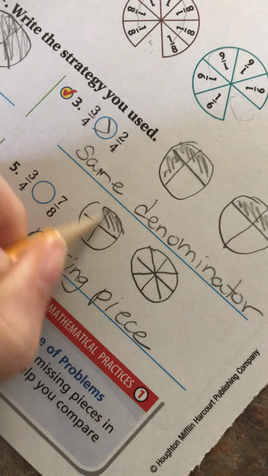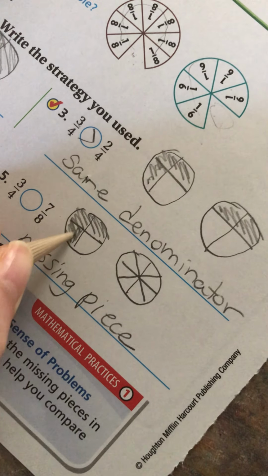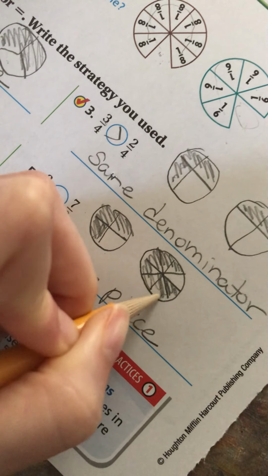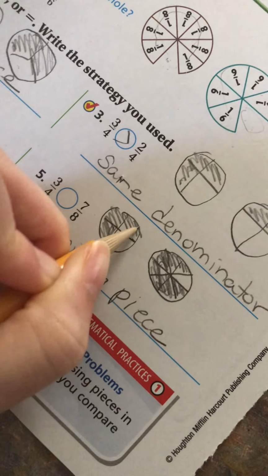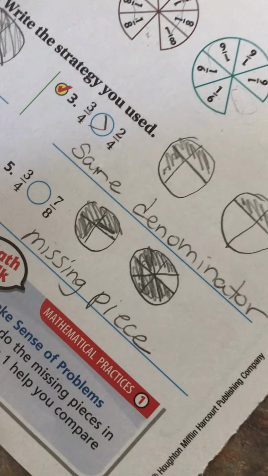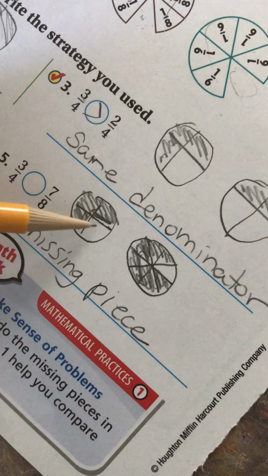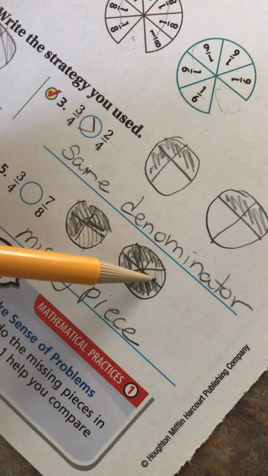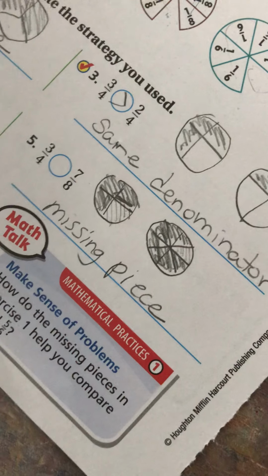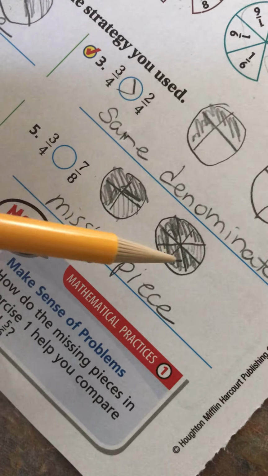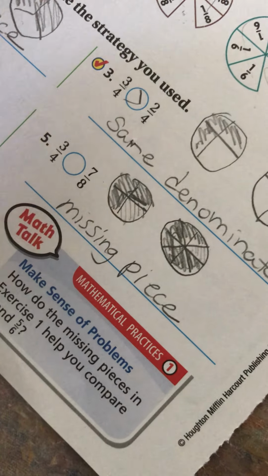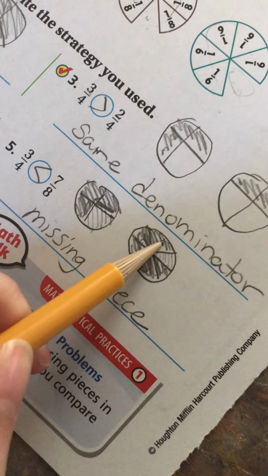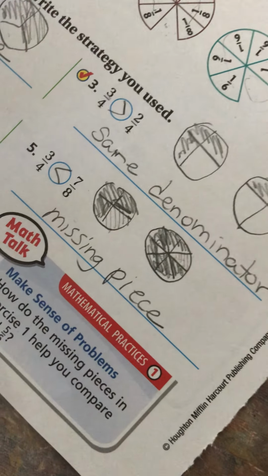So this one has 3 out of 4 shaded in. And this one's going to have 7 out of 8 pieces shaded in. So what I want you to do is look at the missing piece in each one. Here's this one. Look at the size of that one. And then look at the size of this one. Which missing piece is smaller? Over here. The one that's smaller is actually the greater fraction. And the reason for that is because more was shaded in if less is left over.